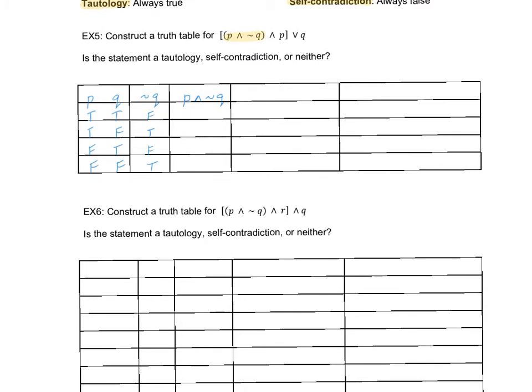And then when we put this together, we're looking at P and not Q. This is an and statement. So true, false is false. True, true is true. False, false is false. False, true is false. So this becomes false, true, false, false.